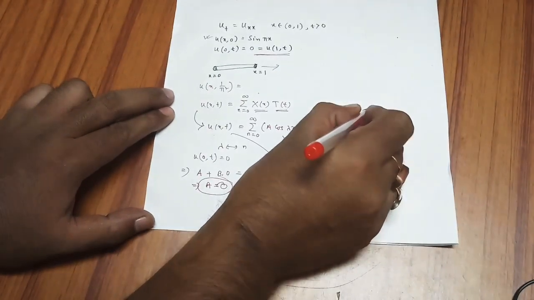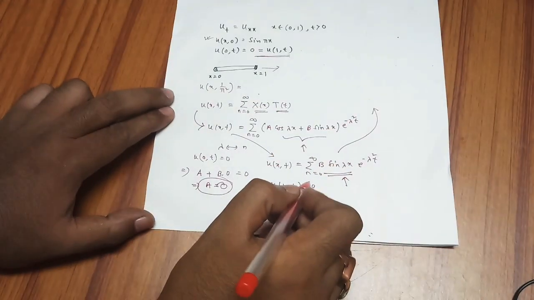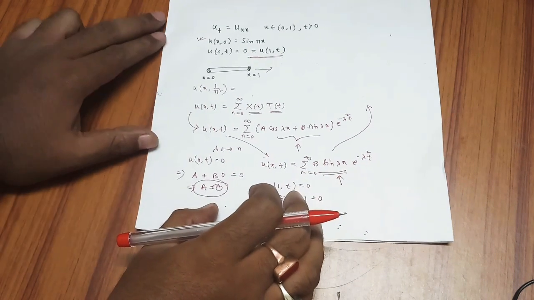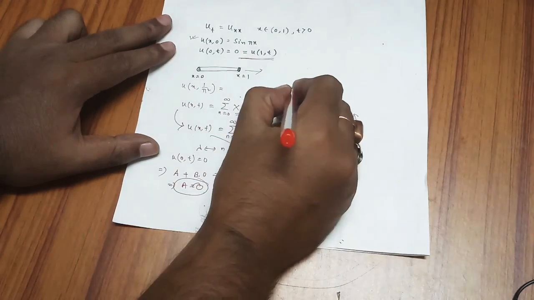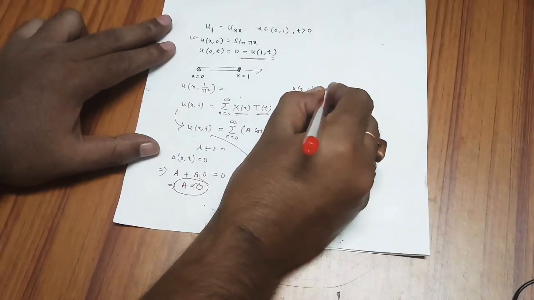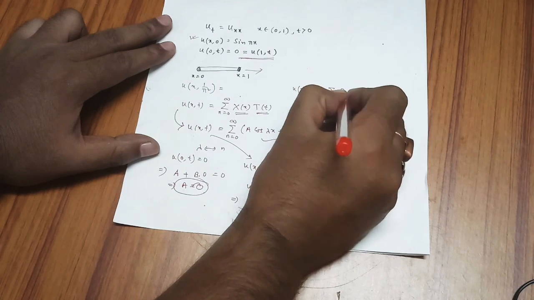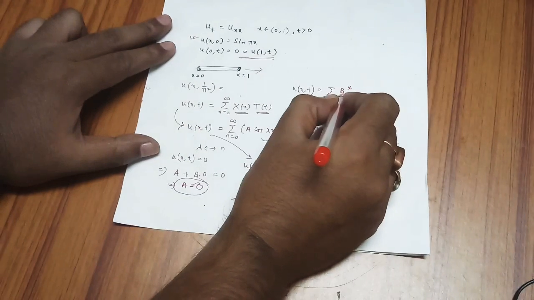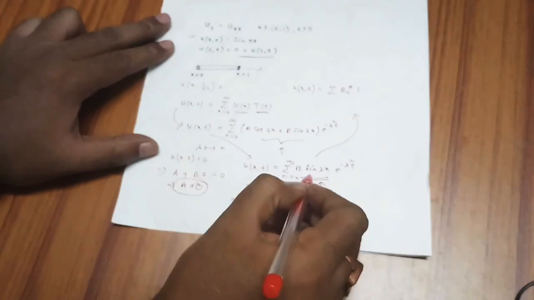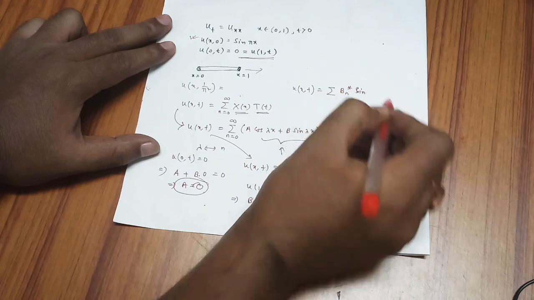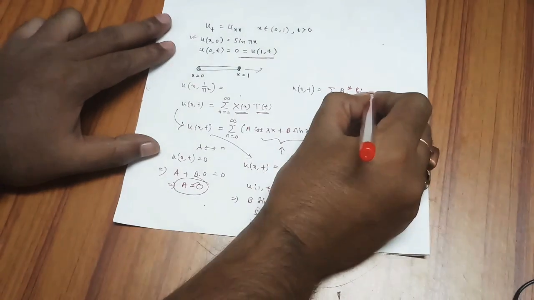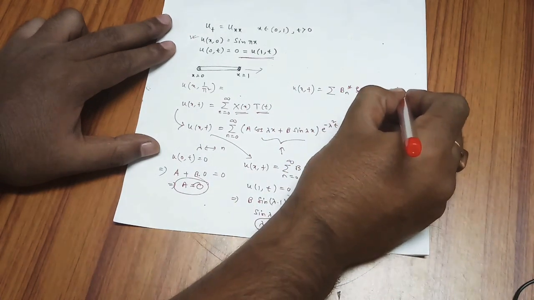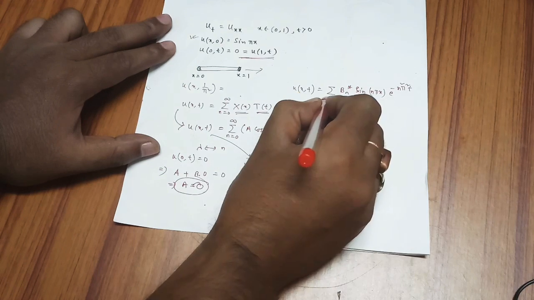Finally, we are in a position to express u(x,t) in terms of n. Explicitly, u(x,t) is the summation of bn star sin(n pi x) e to the power minus n squared pi squared t.